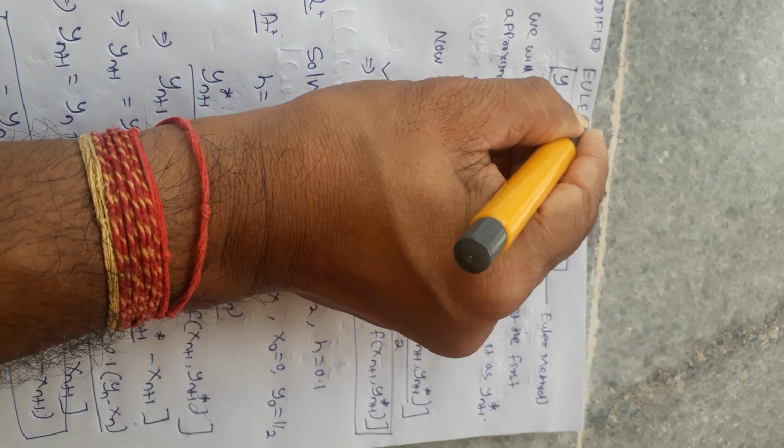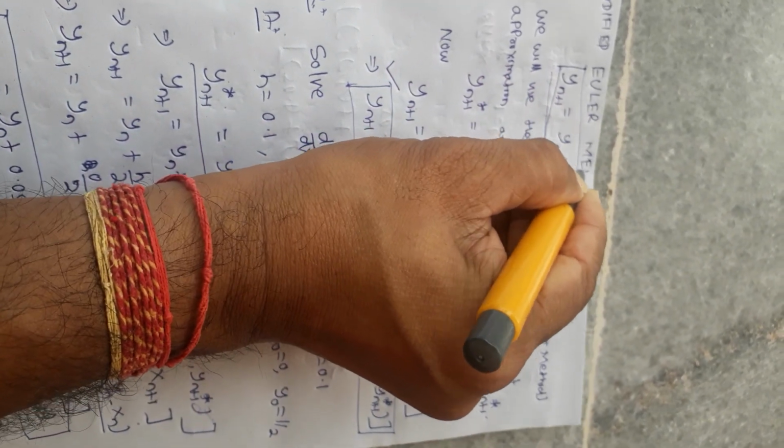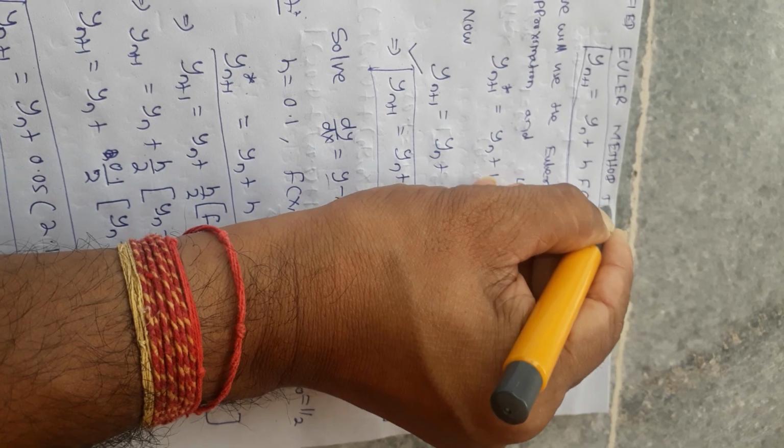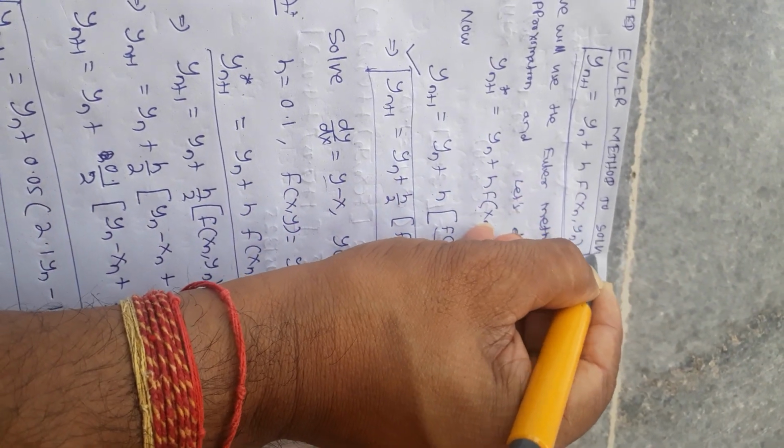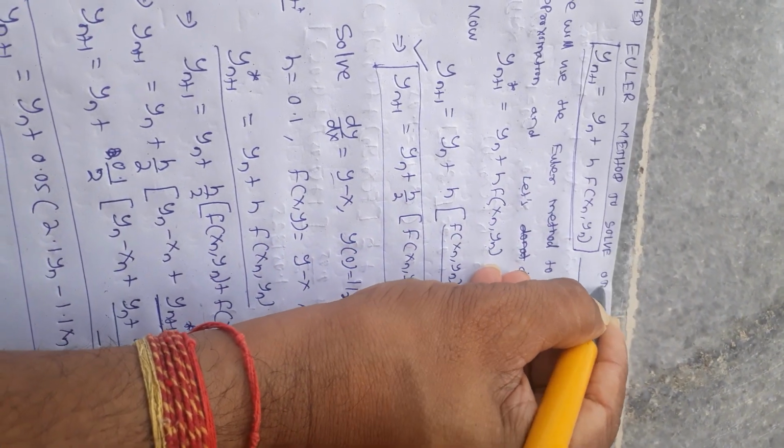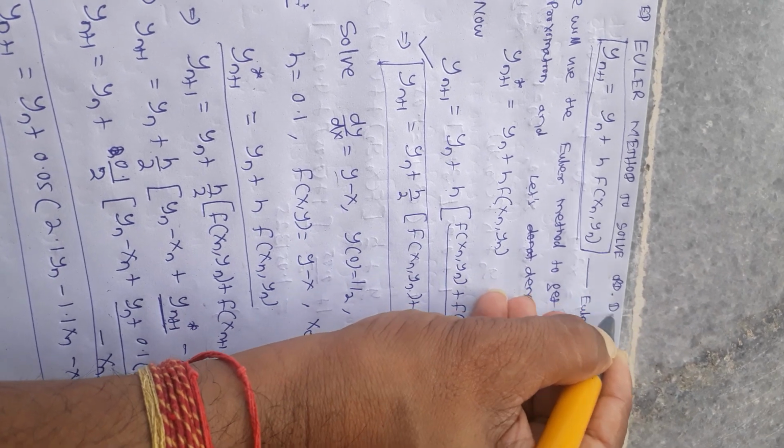So the topic of discussion was the modified Euler method to solve ordinary differential equation.